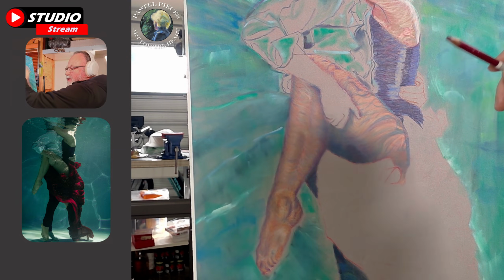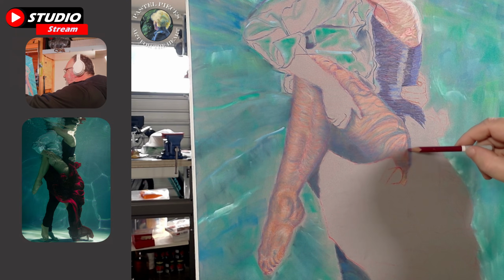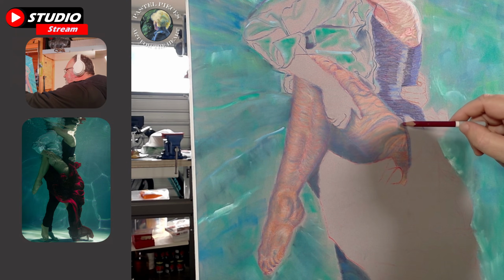Which leads me into this area here. Just make that a bit darker.